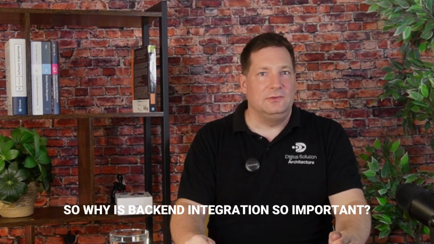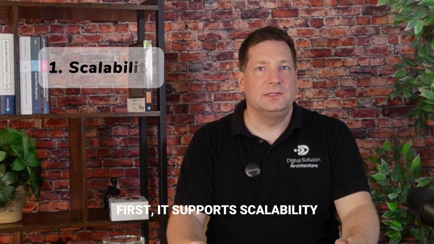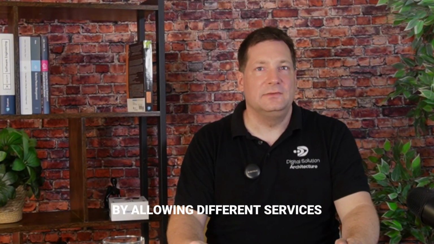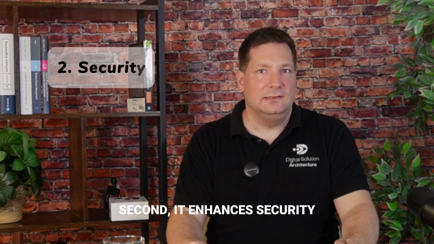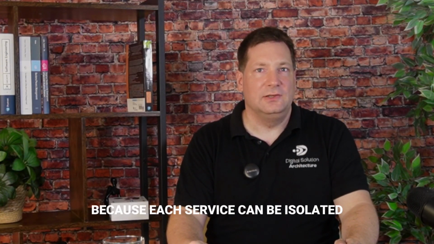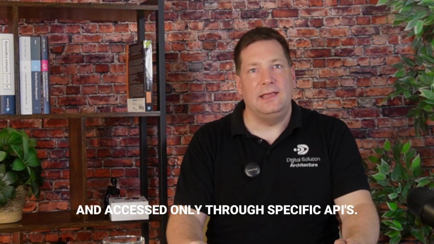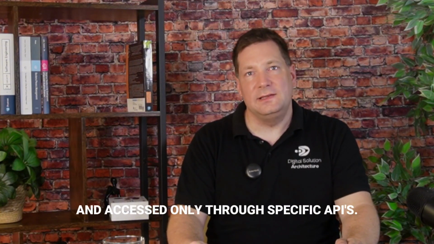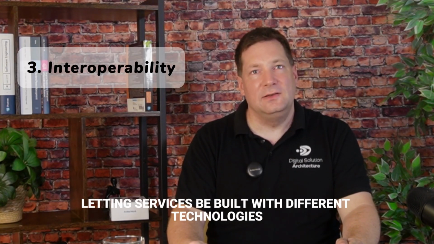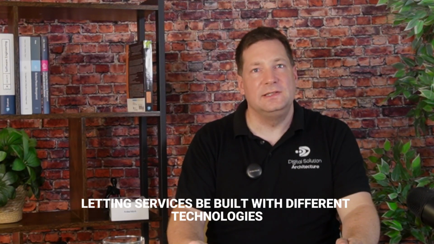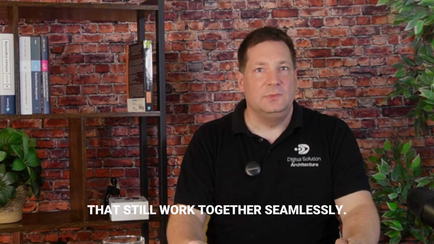So why is backend integration so important? First, it supports scalability by allowing different services to be deployed and scaled independently. Second, it enhances security because each service can be isolated and accessed only through specific APIs. And finally, it promotes interoperability, letting services be built with different technologies that still work together seamlessly.